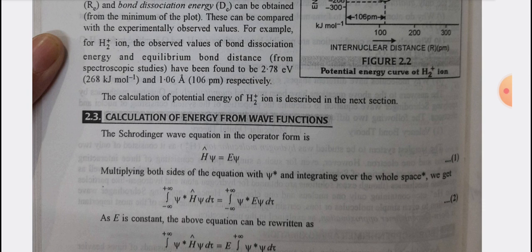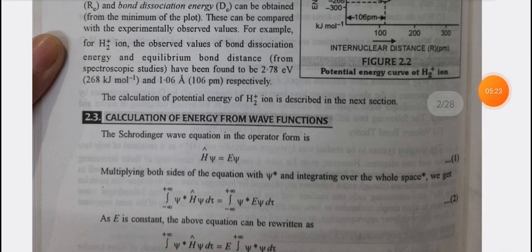For example, for the H2+ ion, the observed values for bond dissociation energy and equilibrium bond distance from spectroscopic studies have been found to be 2.78 eV, that is 268 kJ mol⁻¹, and 1.06 Å, that is 106 pm, respectively. The calculation of potential energy for the H2+ ion is described in the next section.